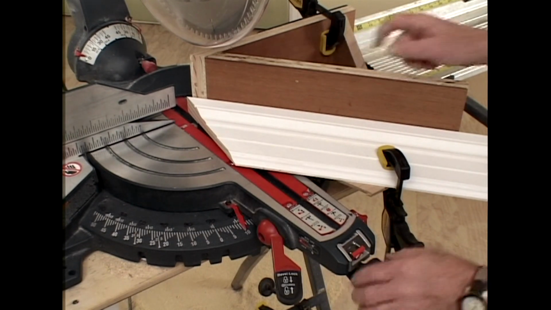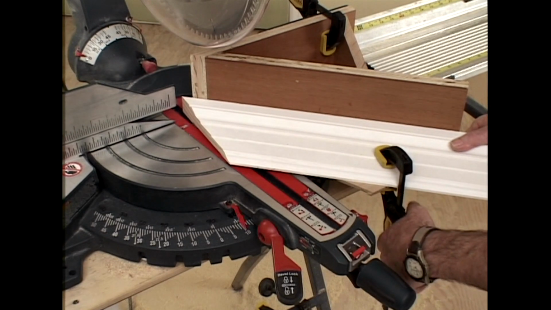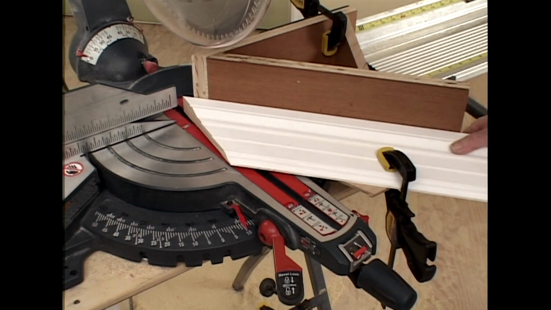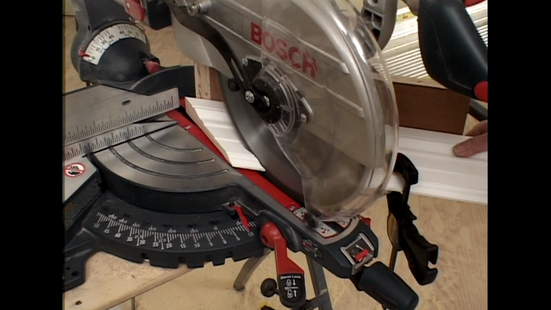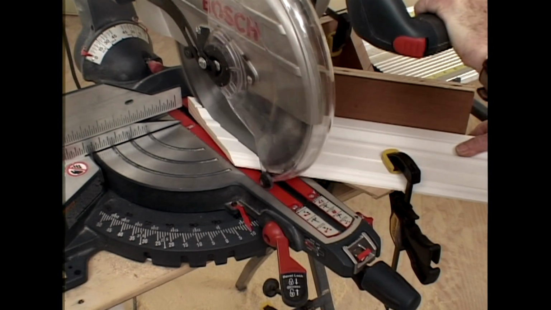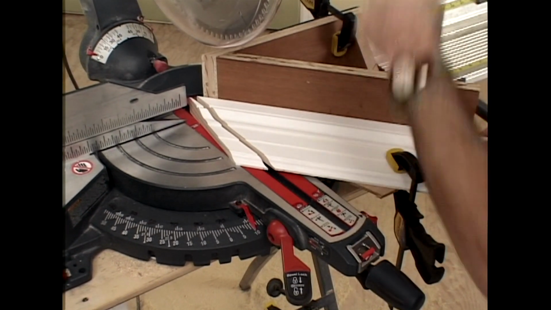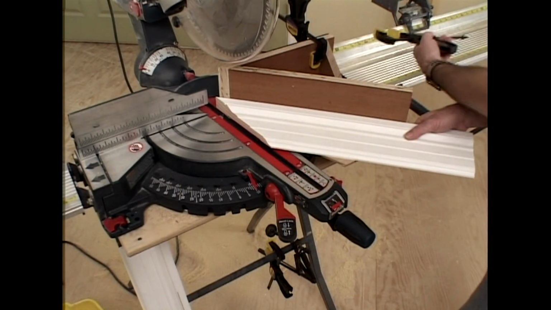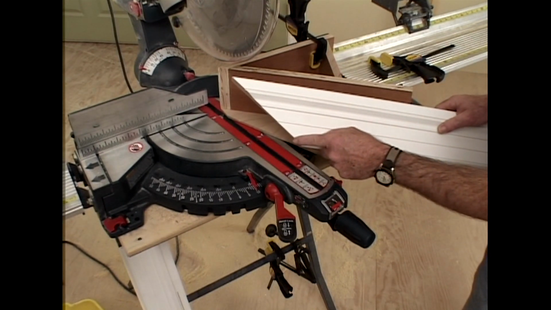Now I'm going to cut this 35-degree angle and we'll make a miter. First I'm going to slide the material a little bit closer so I can make a nice clean cut, and then I'll slowly cut through this. Now this is a perfect 35-degree angle.